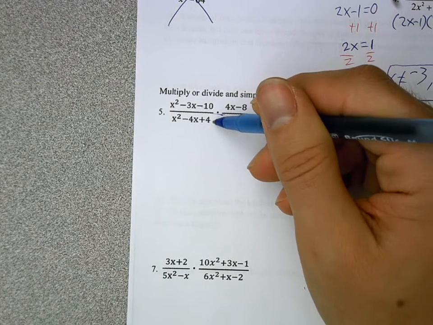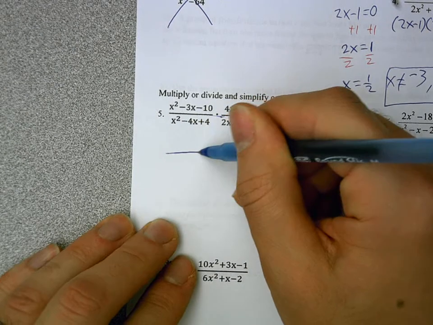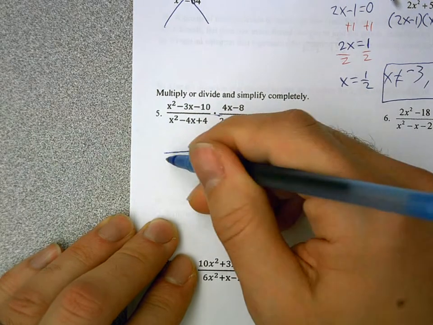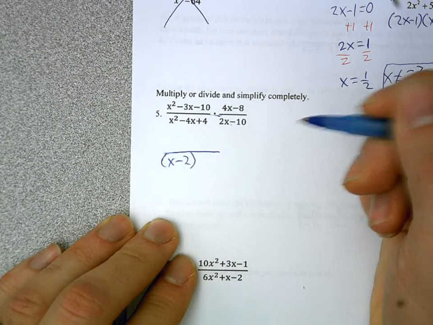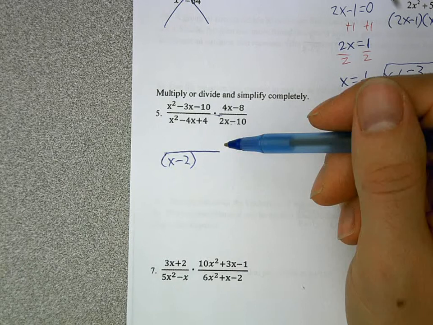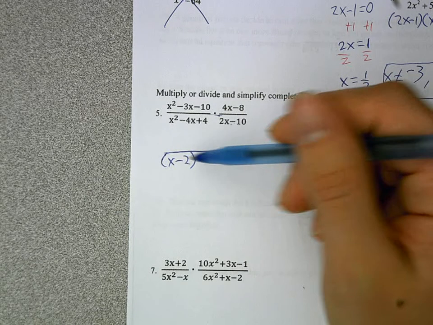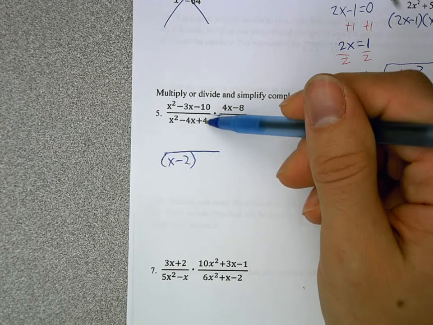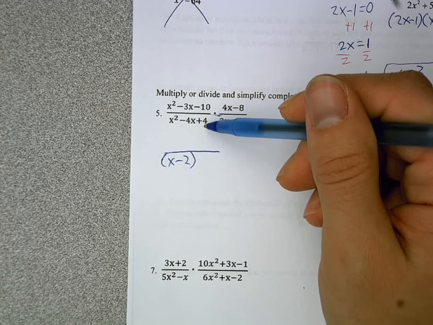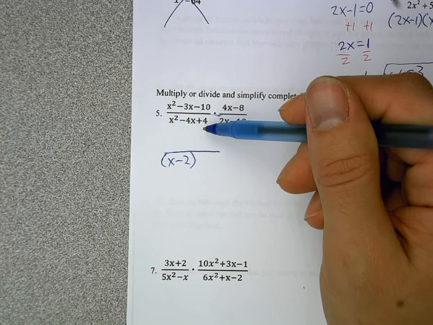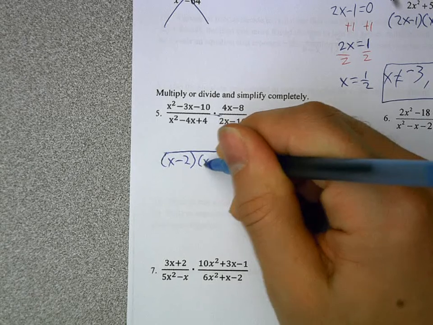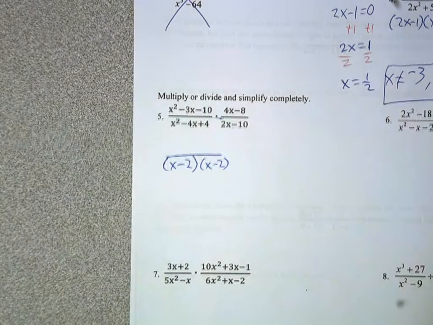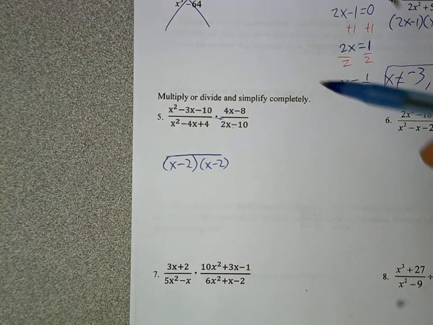Okay, and what does that factor into? Okay, if that was the case, it would be a difference of squares. And -2 times +2 would be -4. Yeah, both of them x minus 2. There we go. Does that make sense to everybody? So we've got this one factored.